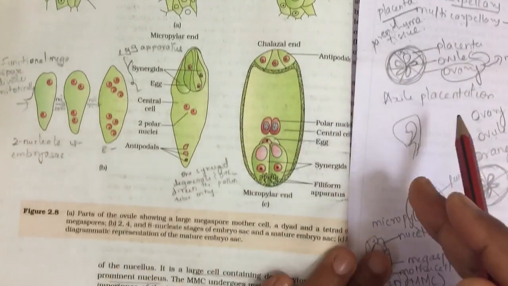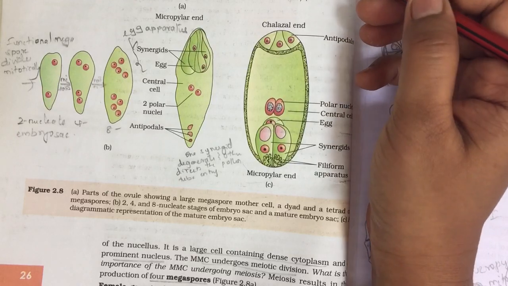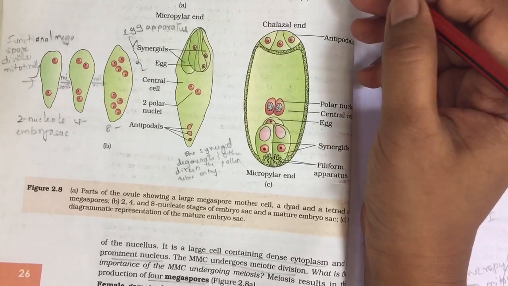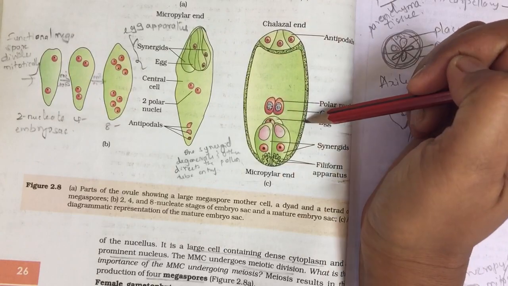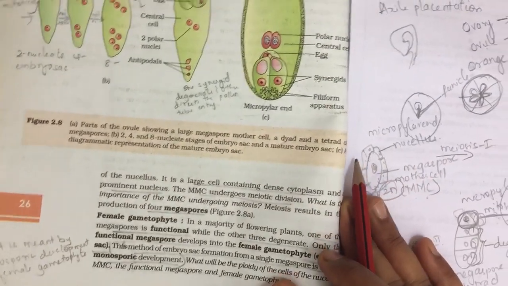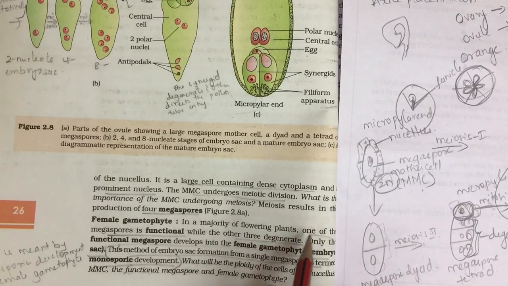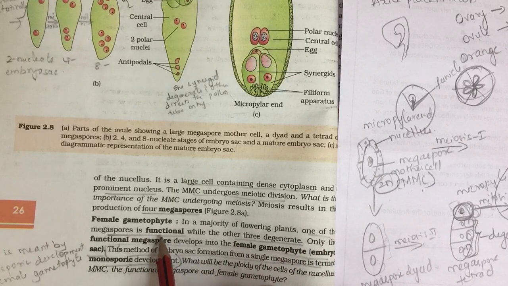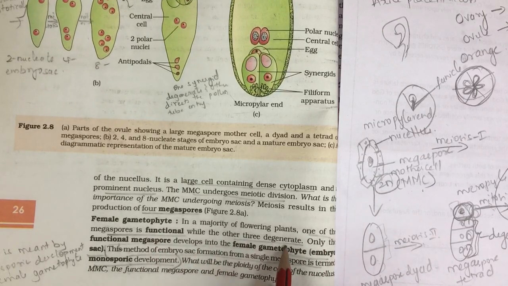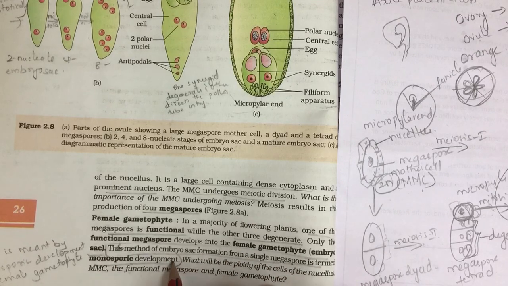Now because we said only one megaspore will continue further division, the rest 3 will degenerate, because from one megaspore the embryo sac has been formed. It is called monosporic development. You can find it in your textbook, it is here. In a majority of flowering plants only one of the megaspores is functional while the other 3 degenerate. Only the functional megaspore develops into the female gametophyte. This method of embryo sac formation from a single megaspore is called monosporic development.